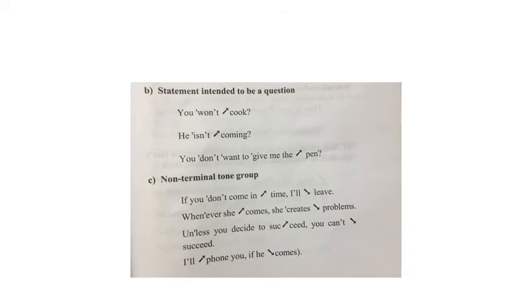ناقشنا هذا الموضوع في المحاضرة اللي فاتت لما أحكي you won't cook. هنا هي statement، الstructure تبعها هو structure جملة خبرية، ولكن النغمة بتخبرني إنه هذا سؤال. طبعا في الspoken language كل إشي يعني بصير صح. You won't cook. He isn't coming. You don't want to give me the pen.